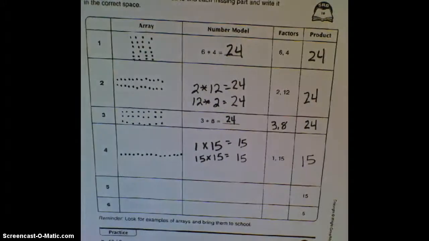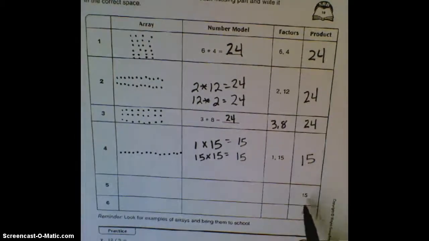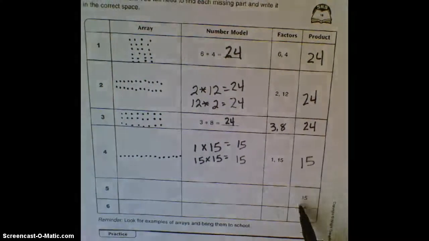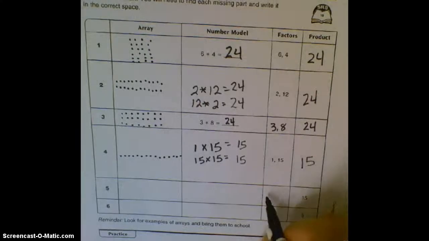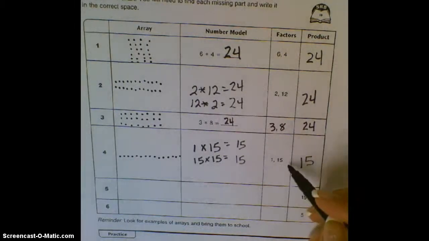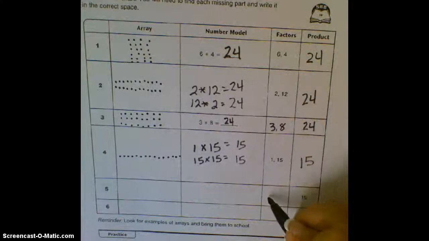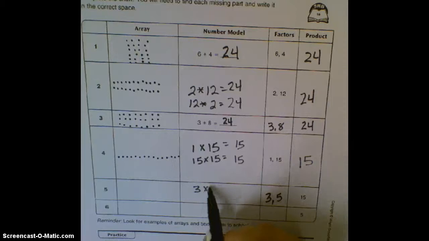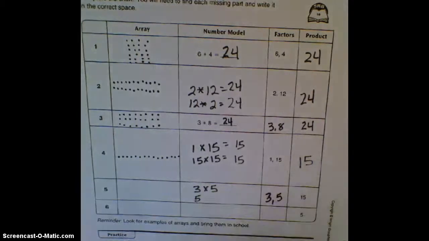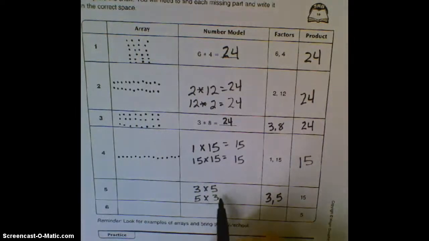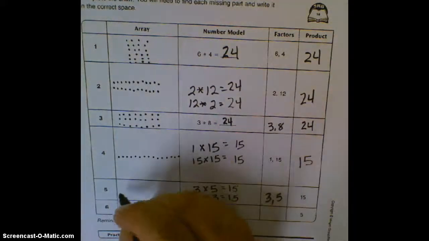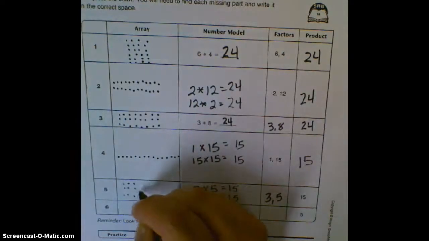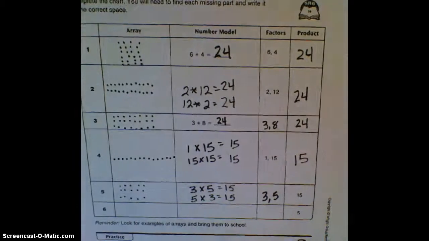Our next one, we know our product is 15, so we need to think of different ways that we could make 15. We know it could be 1 and 15, but since we did that already, let's try something a little different. 3 and 5 are also factors of 15. And we'll say this is the same as 3 times 5, or using our commutative property, we could say 5 times 3 as well. And we'll make our array 3, 6, 9, 12, and 15.